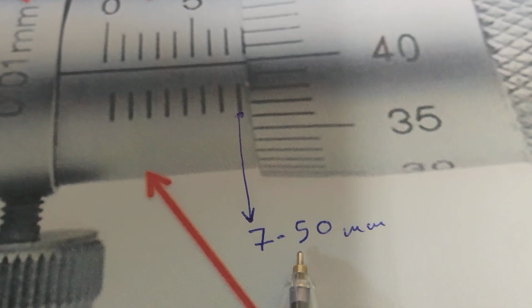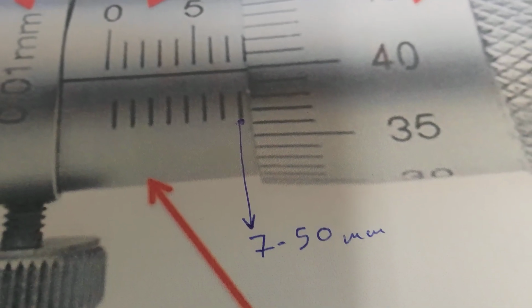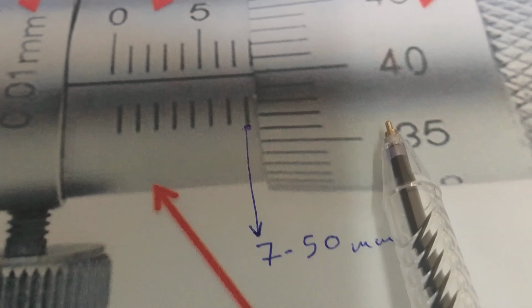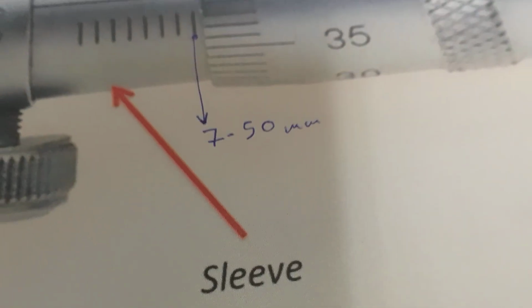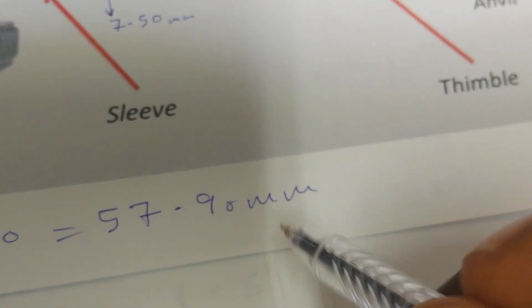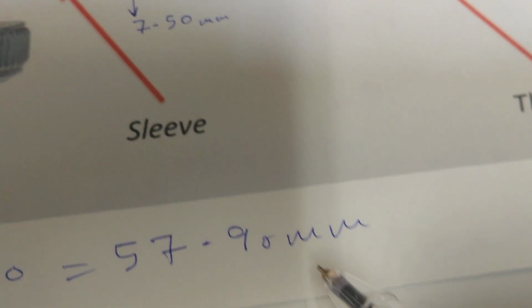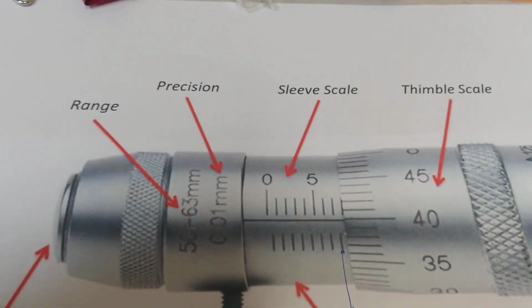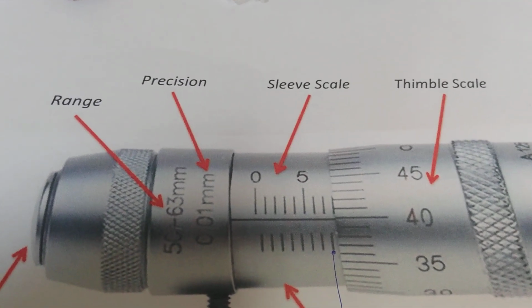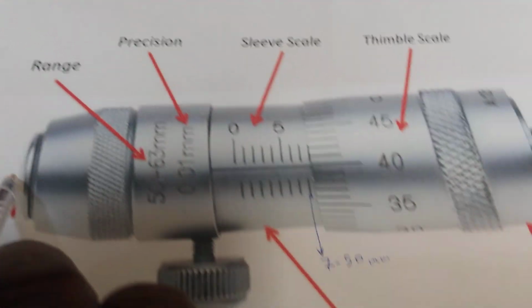This is your 7.5. Then it is coinciding at 40, which is 0.40, which is equal to 59.0. That is the total length from anvil to anvil.